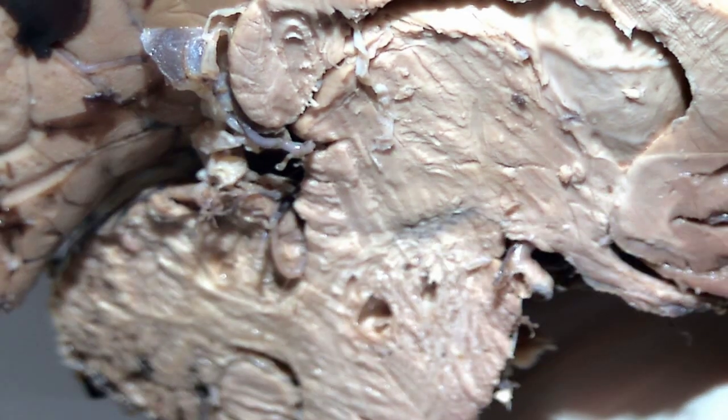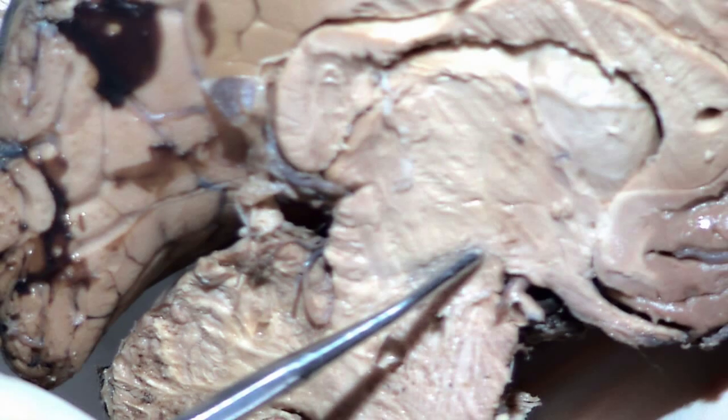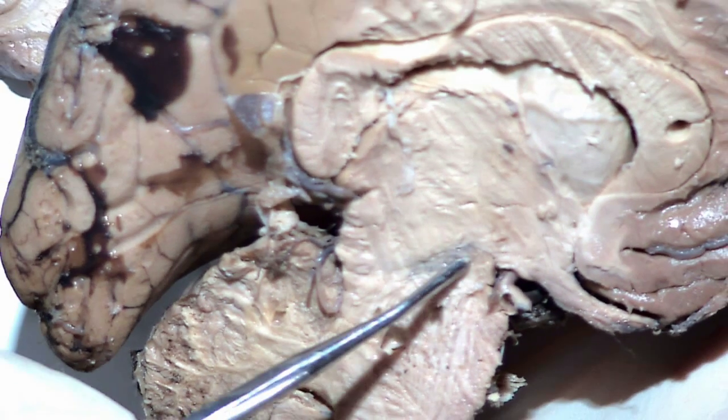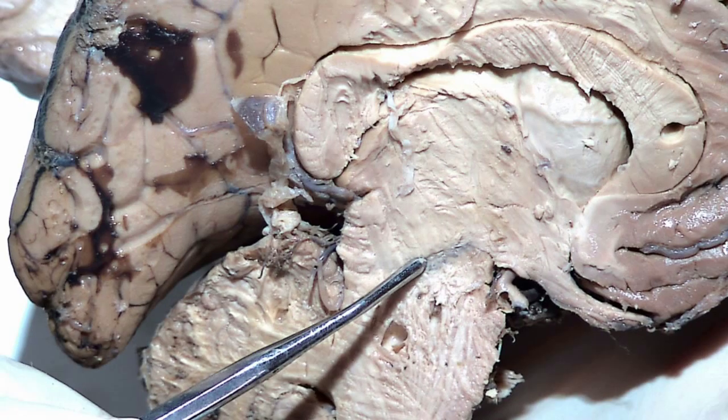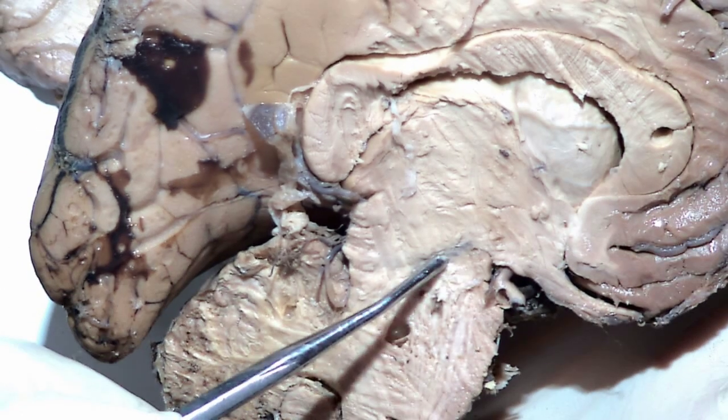Also, the striatum has connections to the substantia nigra and the subthalamic nucleus. These connections are GABAergic, gamma-aminobutyric acid, which is an inhibitory neurotransmitter. So, striatum to globus pallidus is inhibitory.